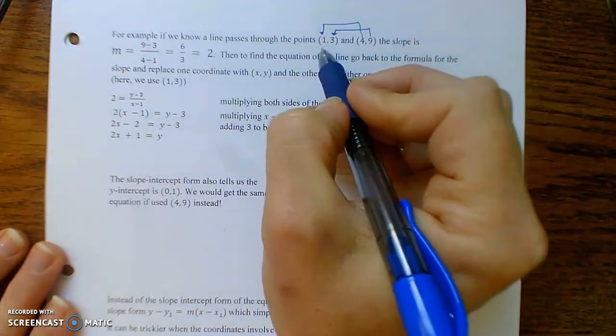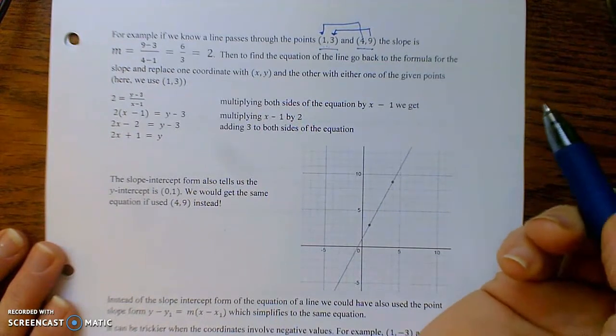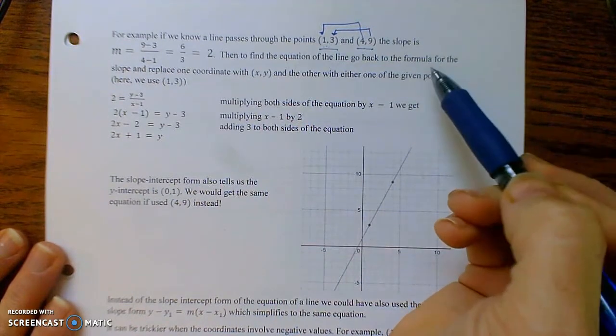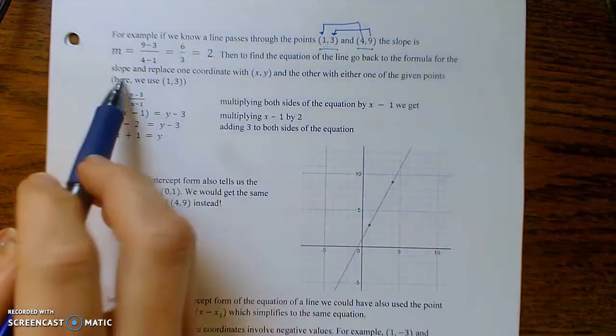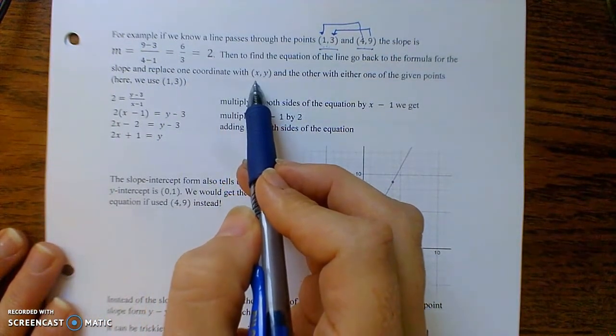And now, if you know those 2 points, you can find the equation of the line by going back into that formula for the slope, and you could just replace one of those coordinates with x comma y.